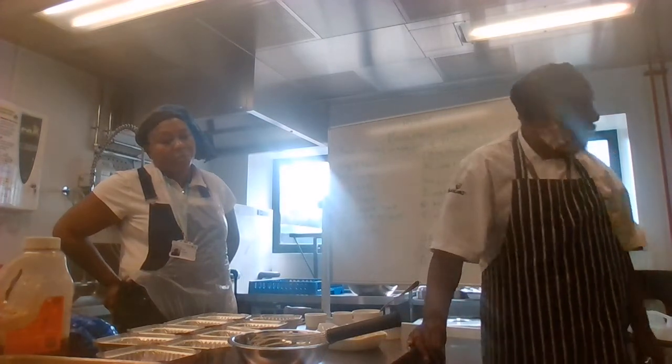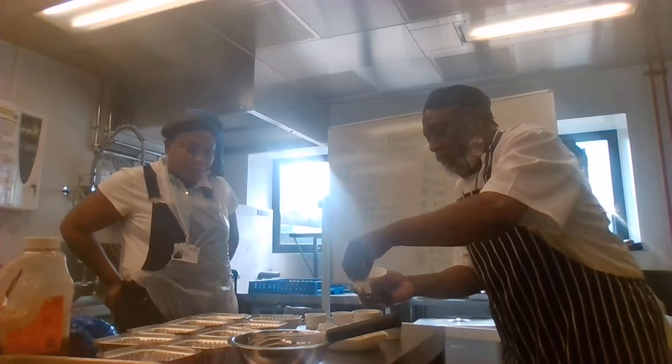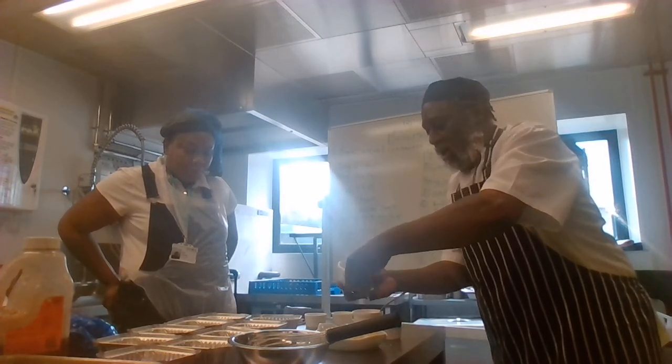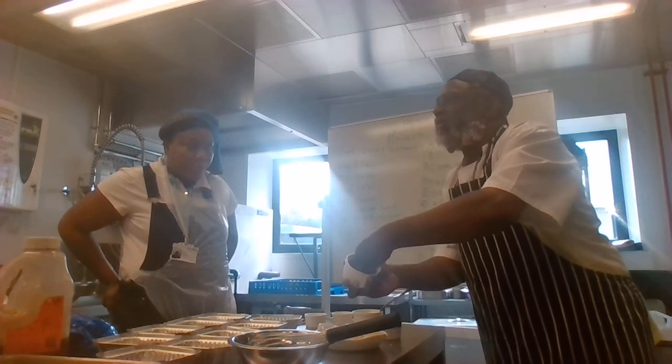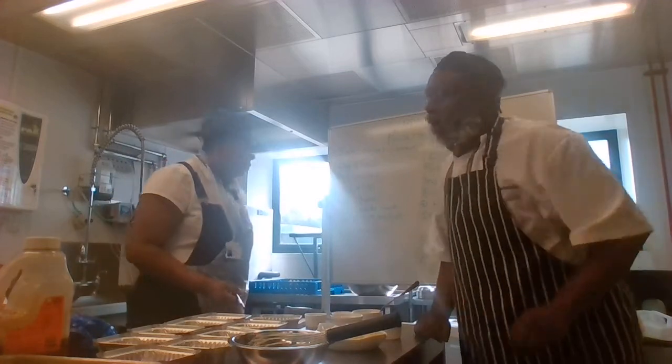Last but not least, the sprinkling on the top. And then I'm going to set that into the oven, 5-10 minutes to brown off. And voila! There you go. So now you do the same. Okay.